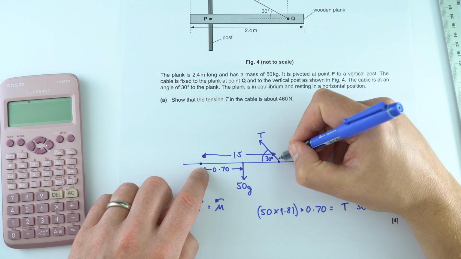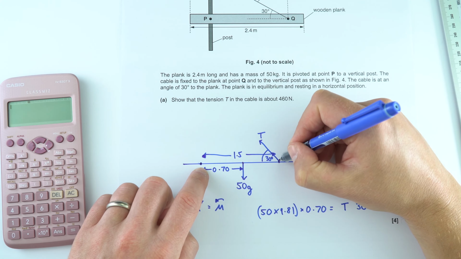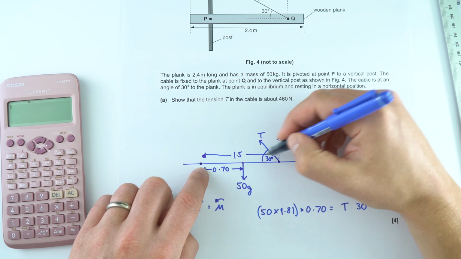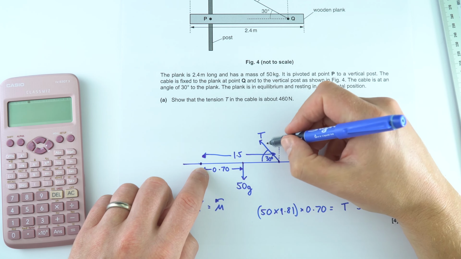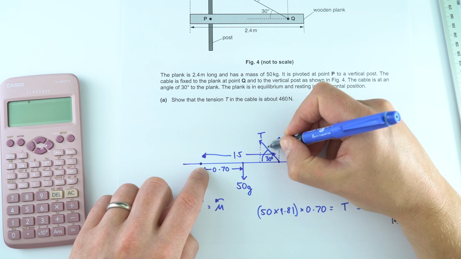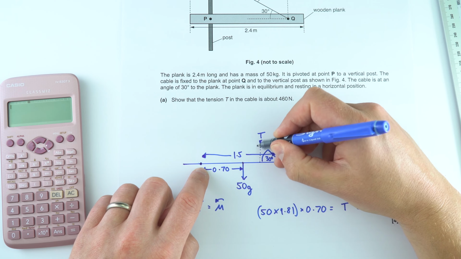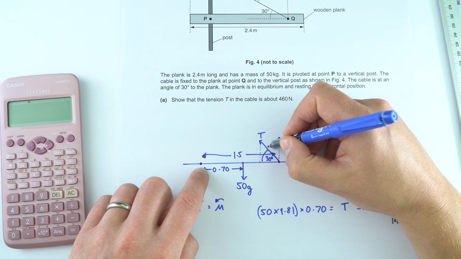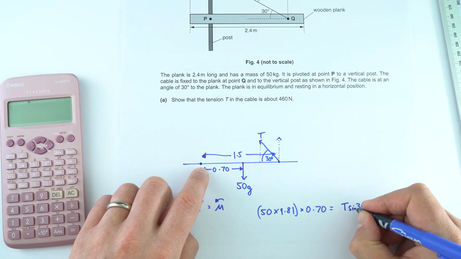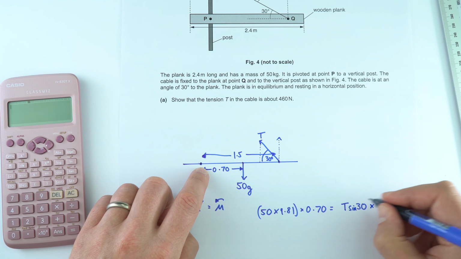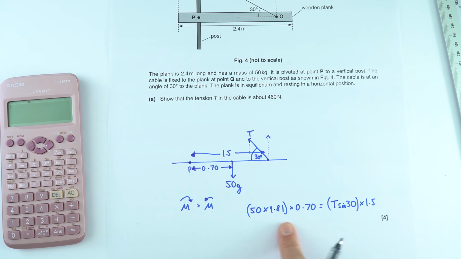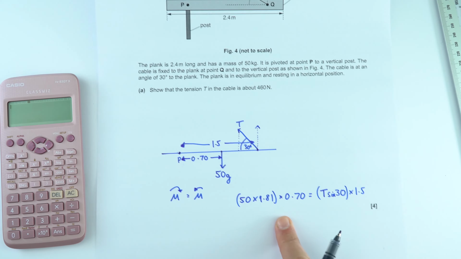So if you're not sure if it's cos or sine, effectively we're looking at the vertical component of T acting at 1.5 meters. Now that means it's effectively the same as this side here, and that's like the hypotenuse, that's the adjacent, and that's the opposite. So we're looking at the opposite side, and therefore if we know we're trying to find the hypotenuse and we know this angle theta, we're going to be using sine. So that's equal to T sine 30 multiplied by 1.5. Okay, now you could have rearranged this to make T the subject. I'm just putting in the numbers first of all.